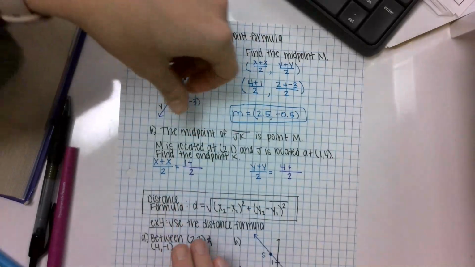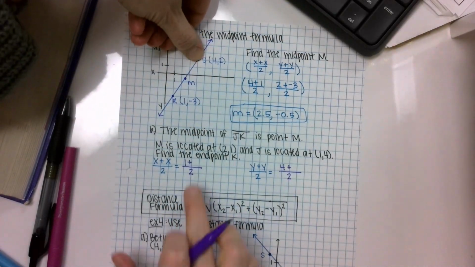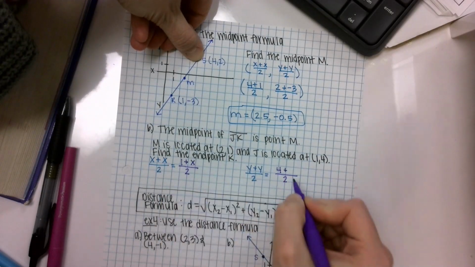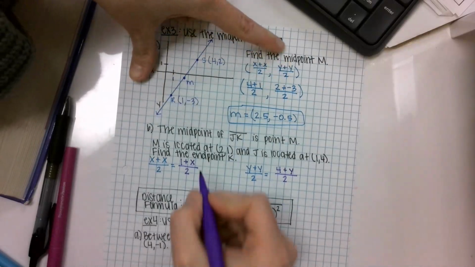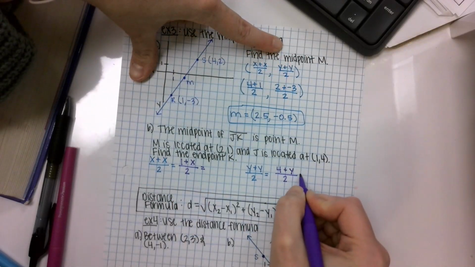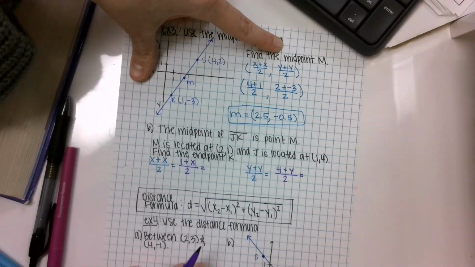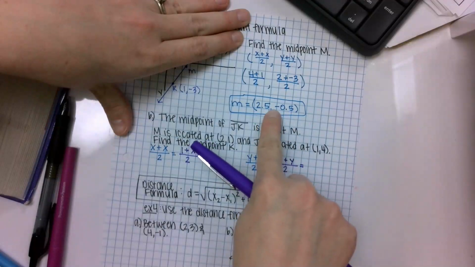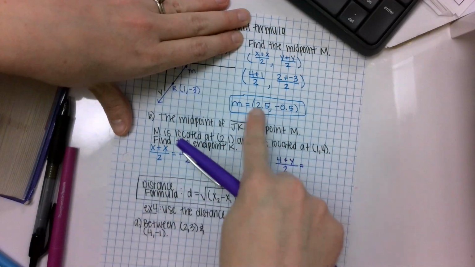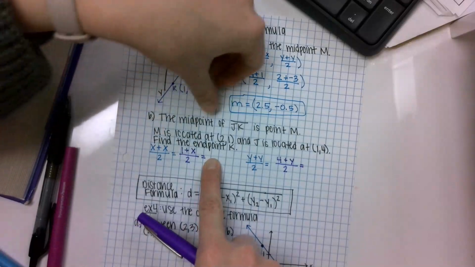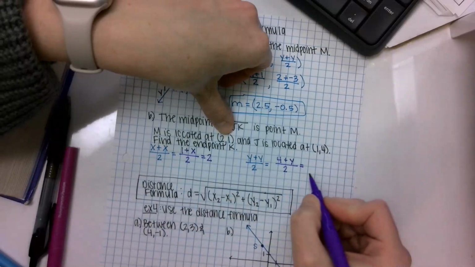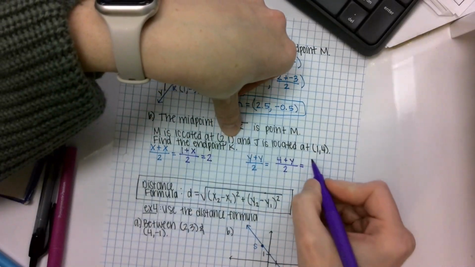What I don't know is the endpoint K, right? The other x and y value that I would put here. So I'm going to use it as x and y. And I'm going to set that equal to the x and y value for M. Since doing this formula gave us the x and y value for that midpoint, I'm going to make it my answer here. So the x value for the midpoint is 2. The answer for the y midpoint is 1.